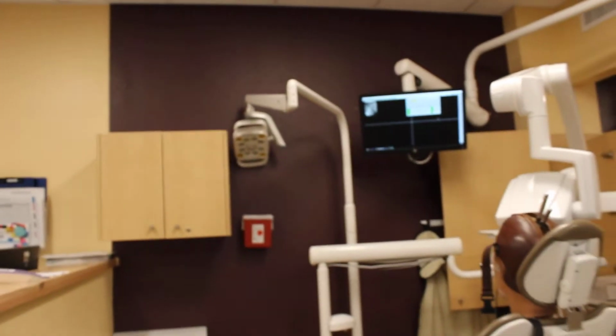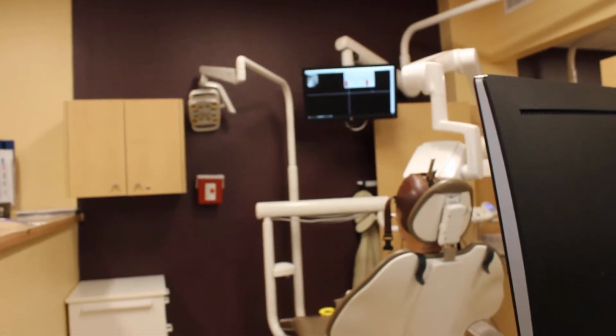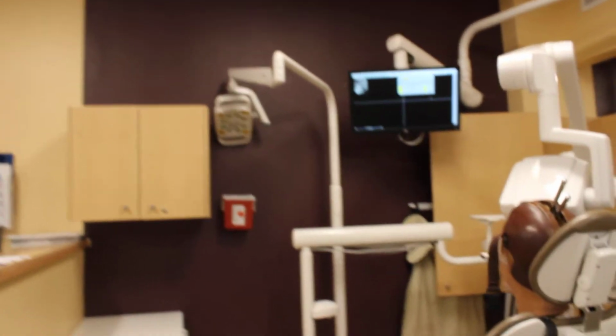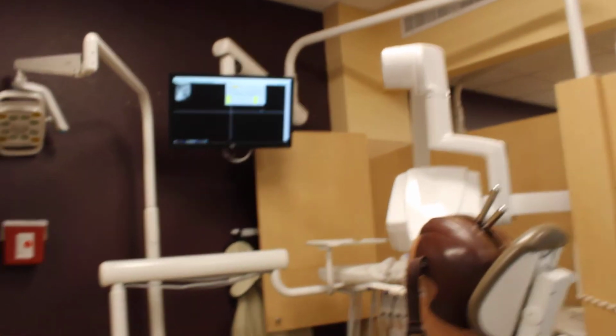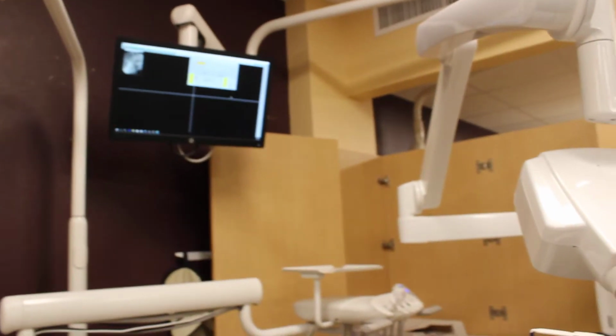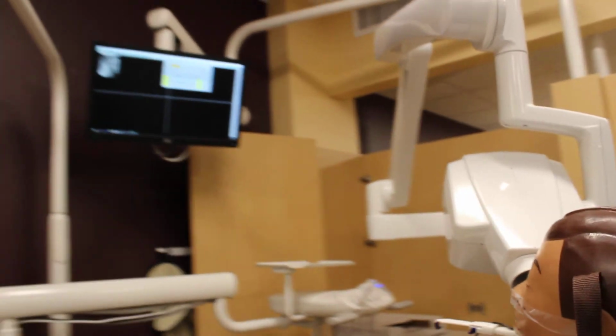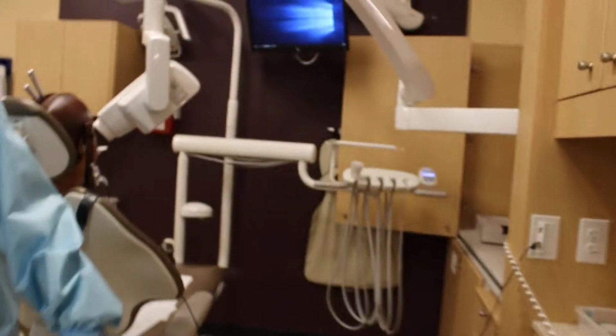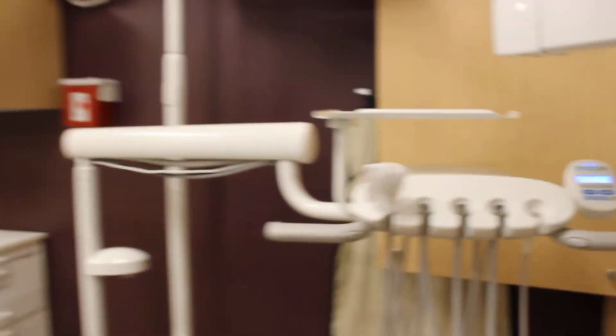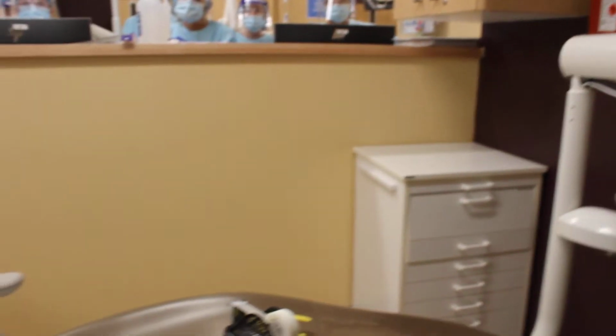Step back. I'm going to connect it to the computer. Yeah, it's the sensor. It started doing this to us last week too.